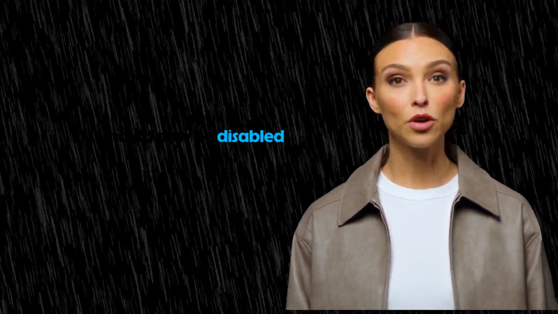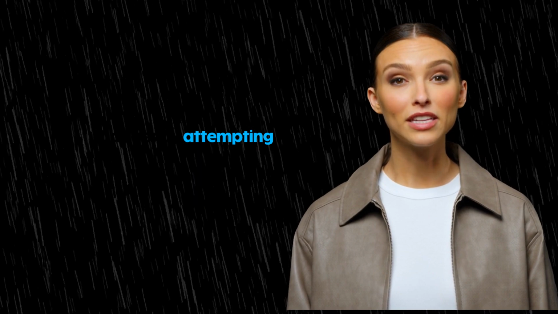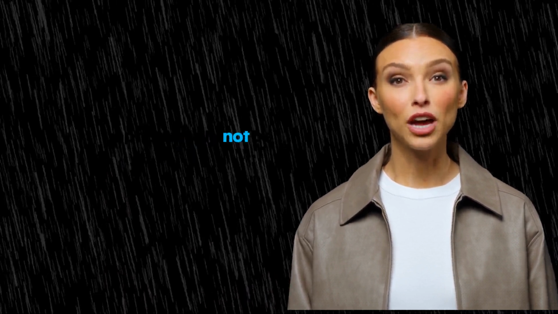The playback speed controls should now be disabled or restricted based on your settings. Step 9. Test the changes by attempting to adjust playback speed during video playback. If restricted properly, the option should not be available.